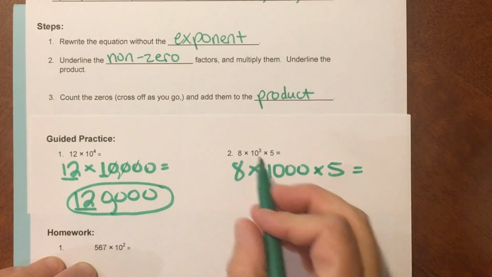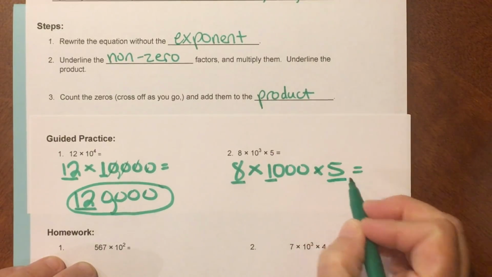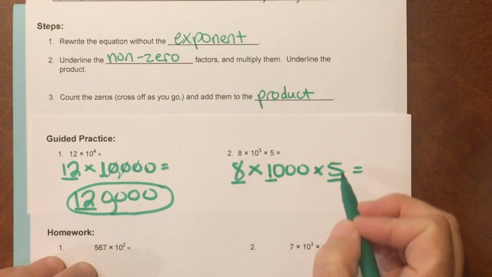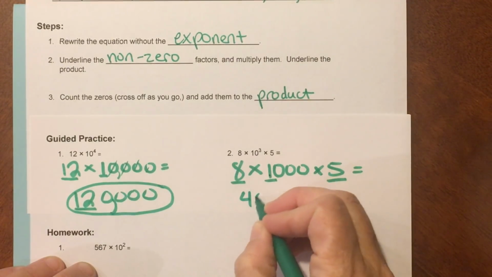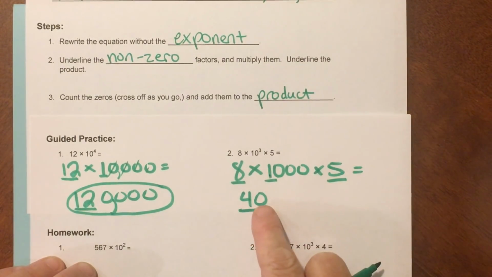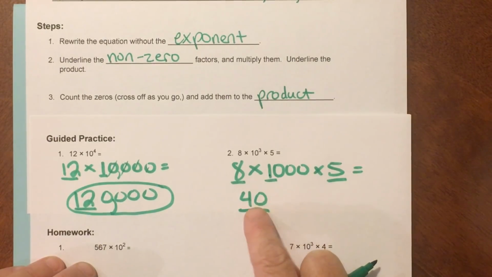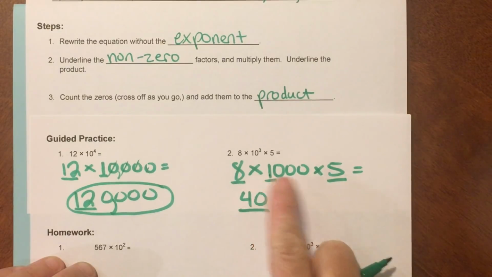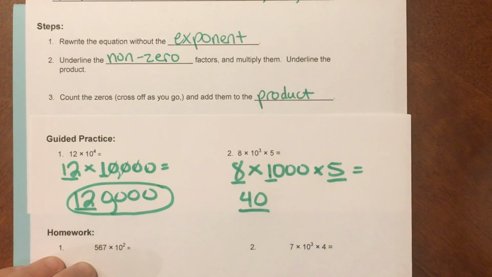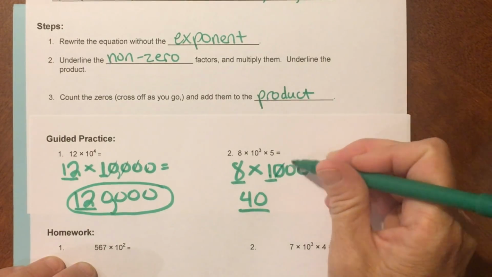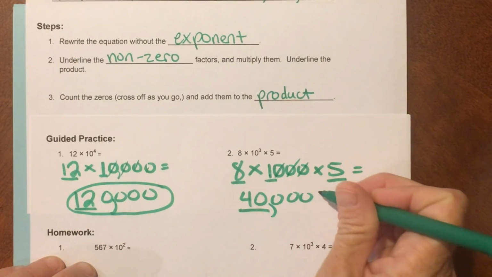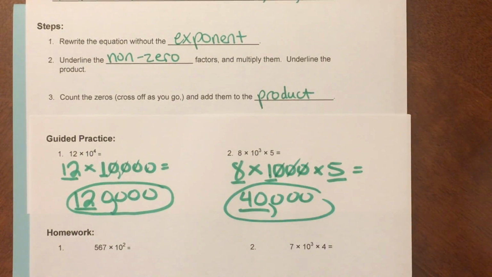Okay, step 2 is we're going to underline our non-zeros. 8 times 1 is 8, times 5 is 40. Now, I hope you're seeing why I'm underlining this, because sometimes people get these zeros confused. This 0 in 40 is part of this. But for step 3, I still need to add all these zeros. So step 3 is 1, 2, 3, 1, 2, 3. And my answer then is 40,000.